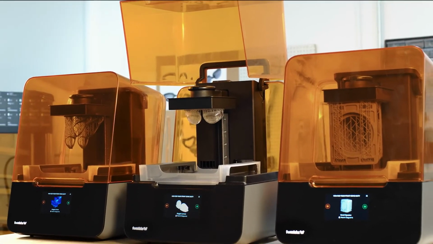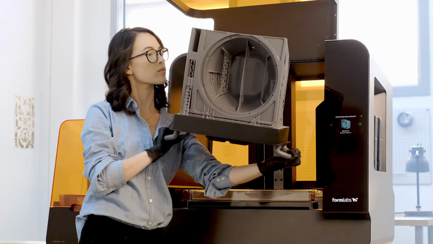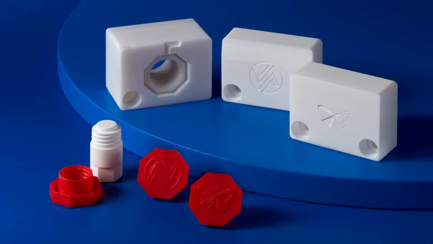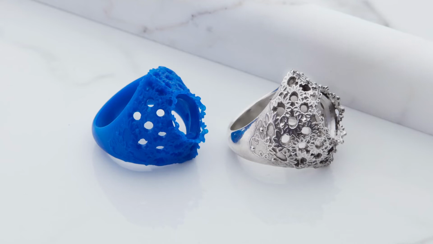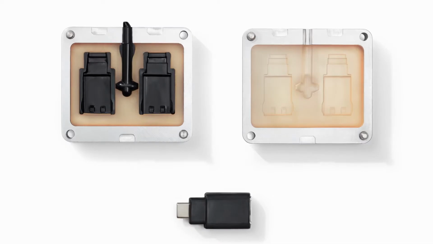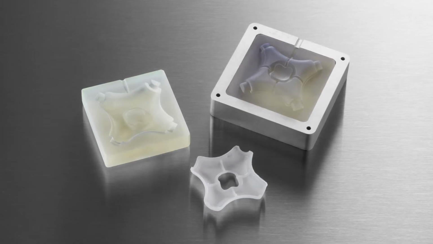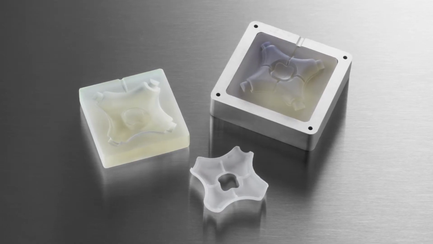Formlabs' ecosystem of accessible 3D printers and high-performance materials can be easily integrated into industrial workflows to fabricate strong, smooth, and highly detailed molds and patterns capable of producing hundreds to thousands of parts. Here's an example of a rapid tooling workflow with 3D printing.